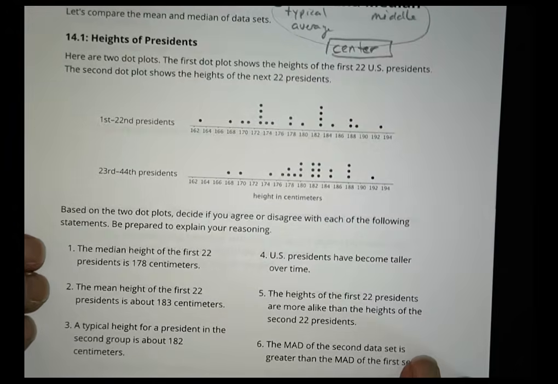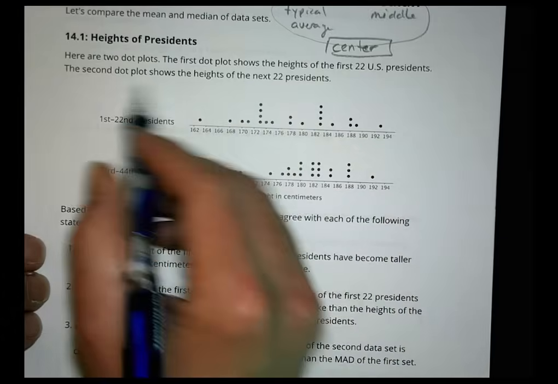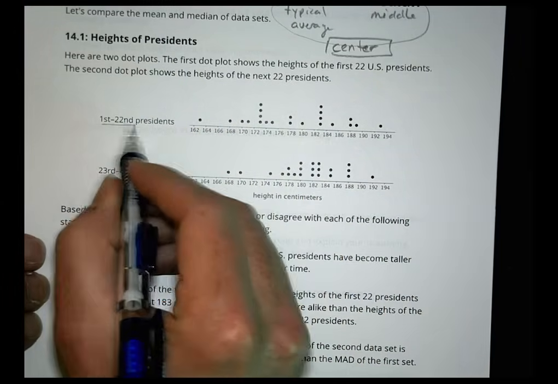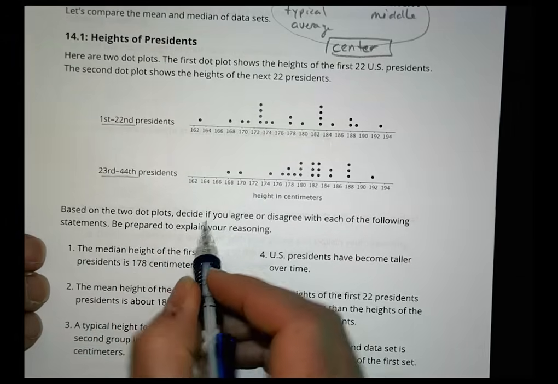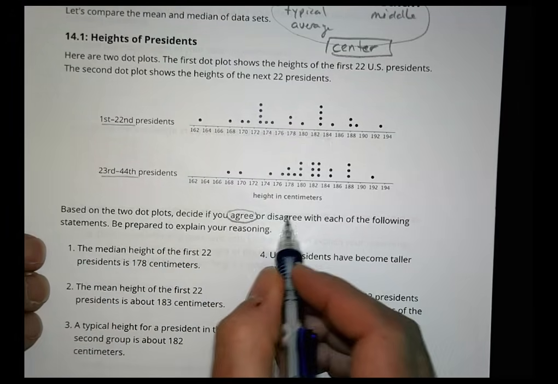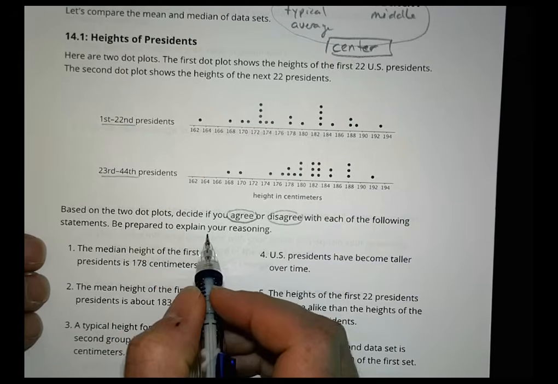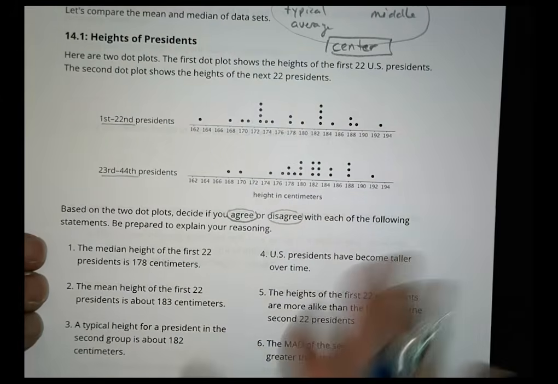So here are two dot plots. The first dot plot shows the heights of the first 22 US presidents. The second dot plot shows the heights of the next 22 presidents. So presidents 1 to 22 and then 23 to 44. So based on the two dot plots, decide if you agree or disagree with each of the following statements and then be prepared to explain your reasoning. So this is something you're going to be doing as a class today, right?